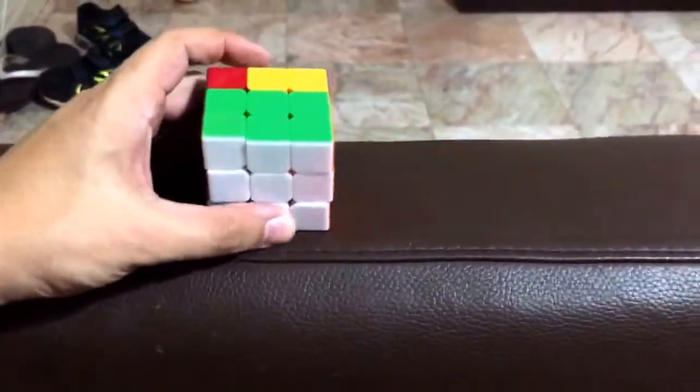Alright. Can't do it one-handed because I don't remember it one-handed. I just feel it with my hands. Okay, let me try this quick. Put this down real quick here. Try it.